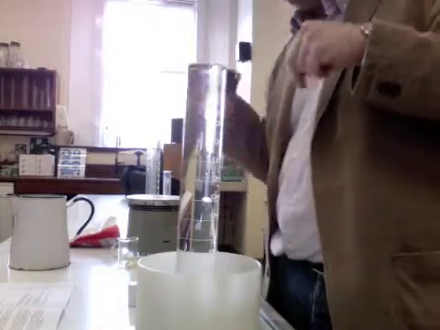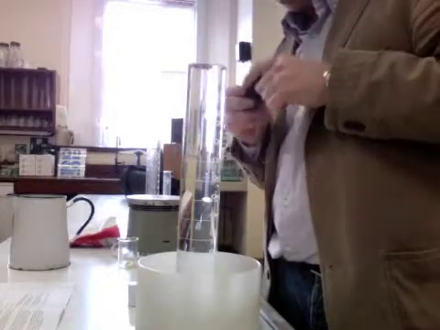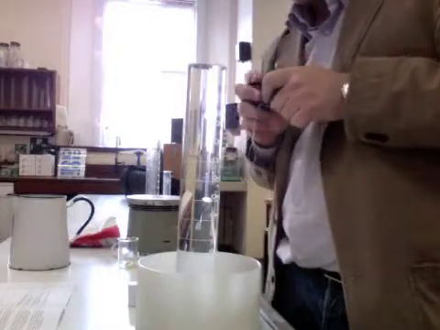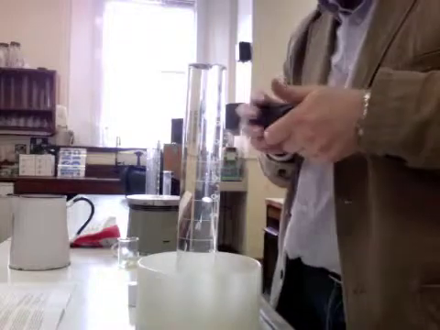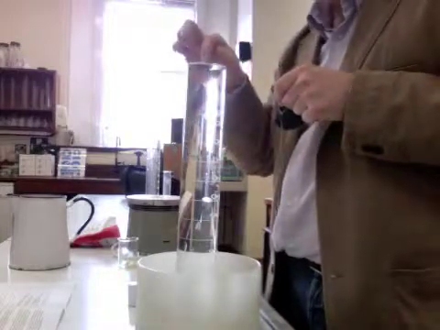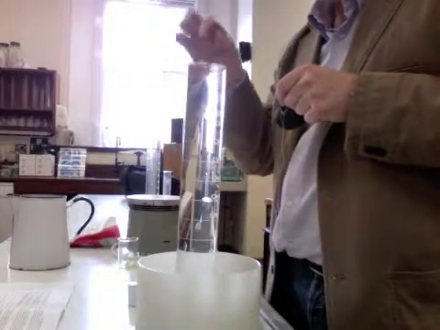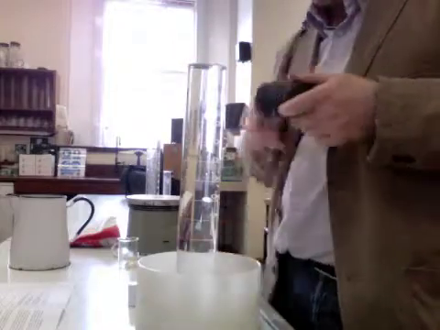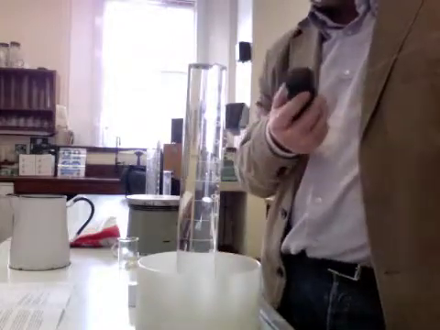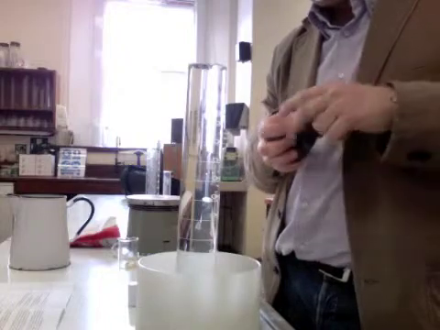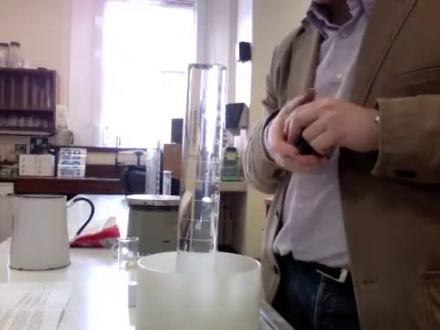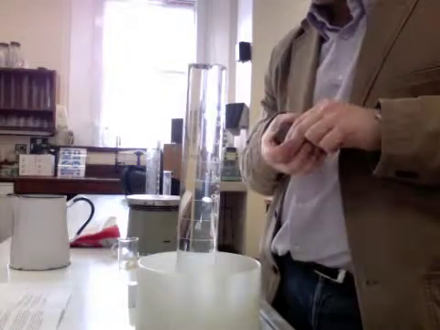And what do you think will happen if I put the block into there? See, it's water right at the top. Okay, it'll overflow. The question is, how much water will spill over when the plasticine is all under the water?